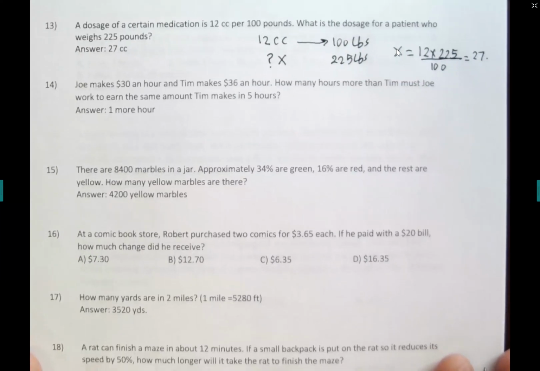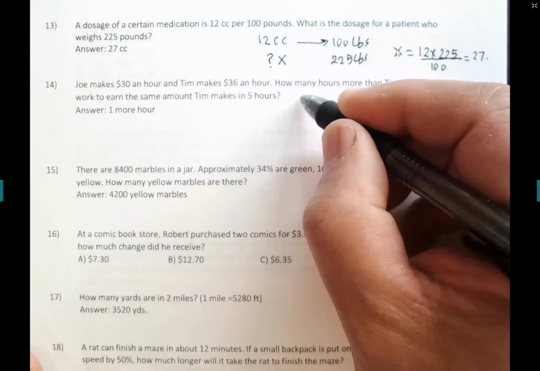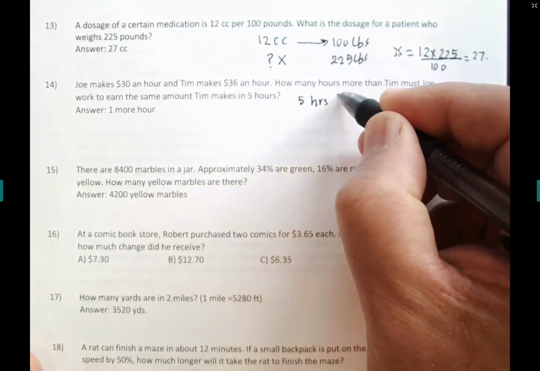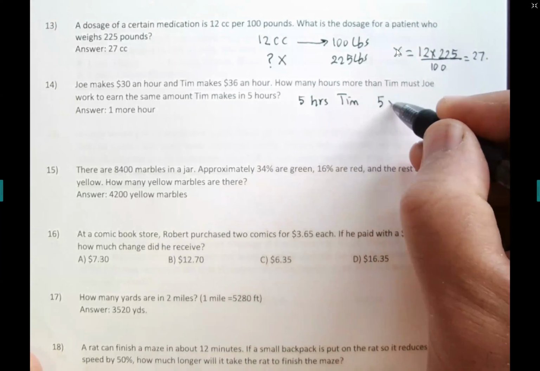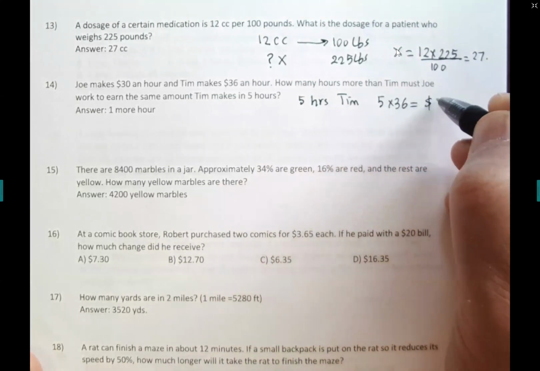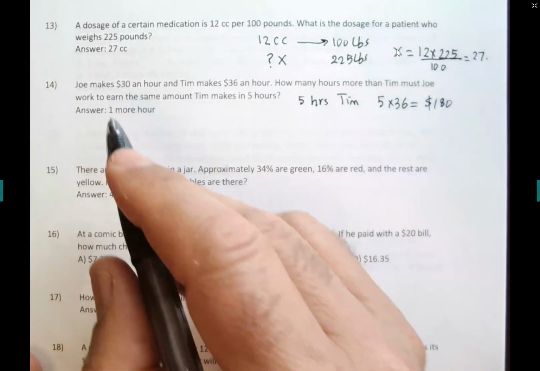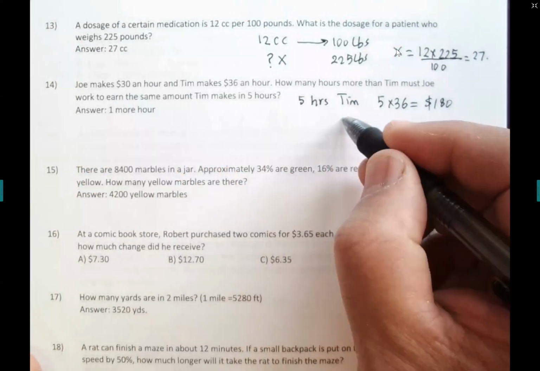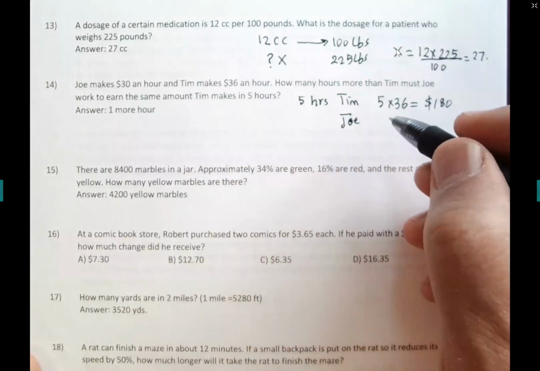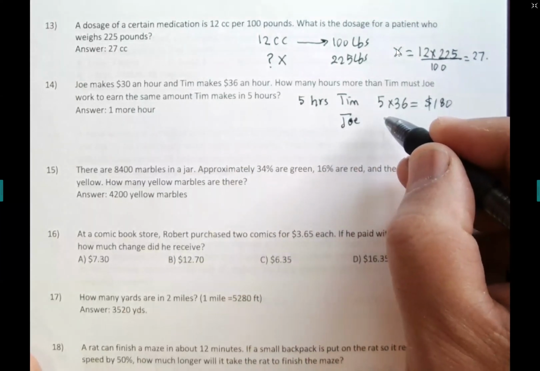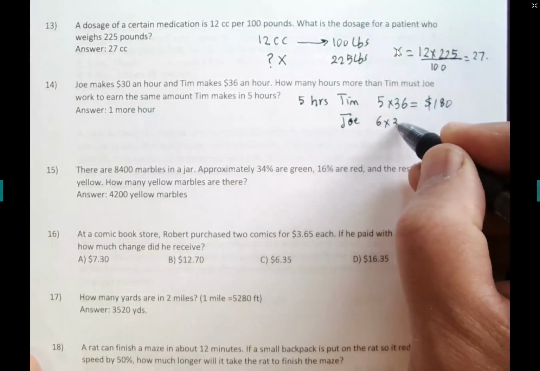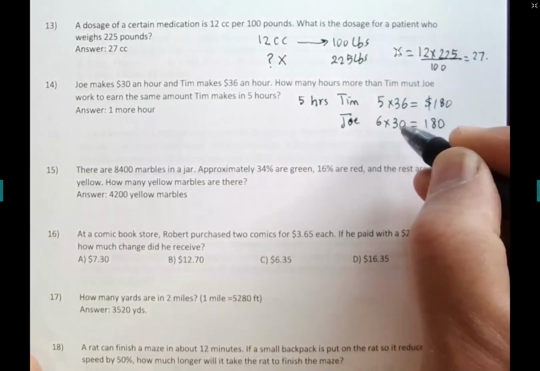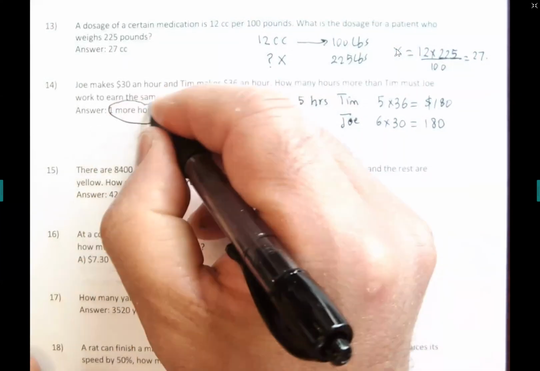Number 14. Joe makes $30 an hour and Tim makes $36 an hour. How many hours more than Tim must Joe work to earn the same amount Tim makes in 5 hours? Well, if Tim works 5 hours, how much does he make? He makes 5 times 36, which is $180. Joe makes $30. How many hours does he need to work in order to make 180? I think he needs to work 6 hours because 6 times 30 is 180. So he needs to work 1 more hour. As you can see, the difference between 5 and 6.